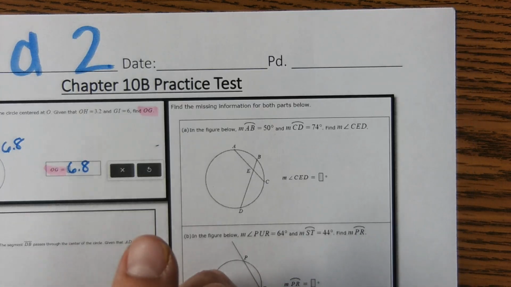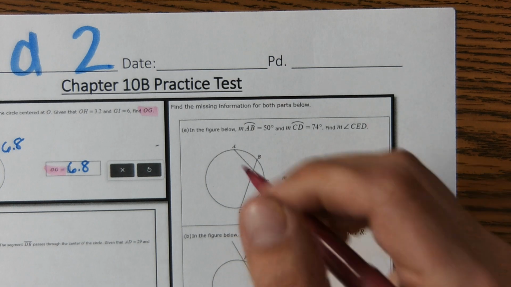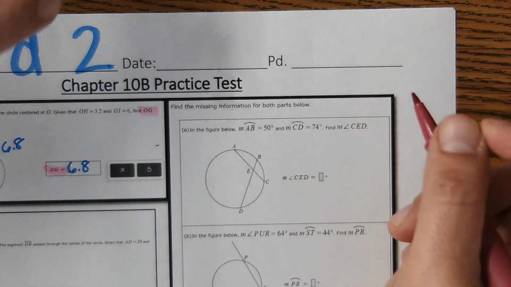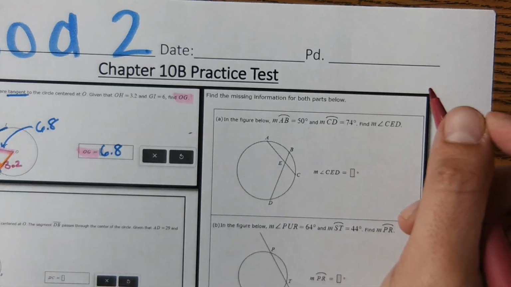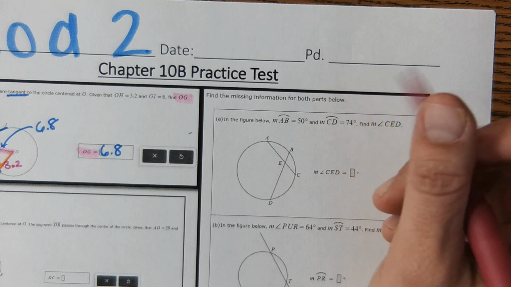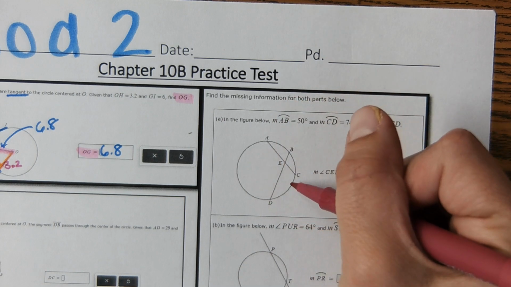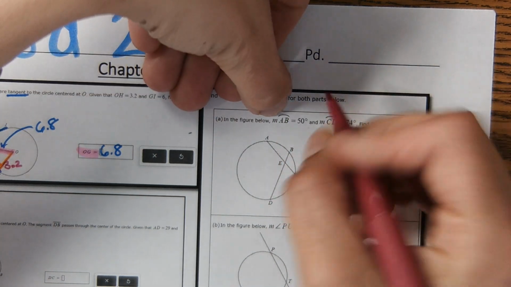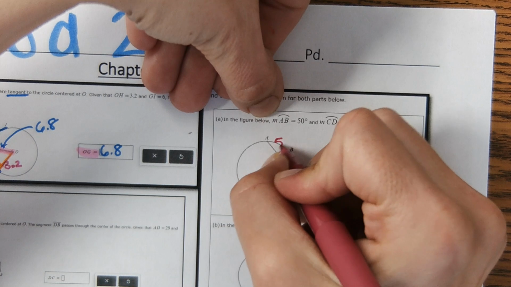For this one, it's important to label the figures, it makes it so much easier. I realize you're doing this on a computer, which on the EOC you'll also be doing it on a computer. So draw this on a piece of paper and label it on the piece of paper. So arc AB is 50 degrees.